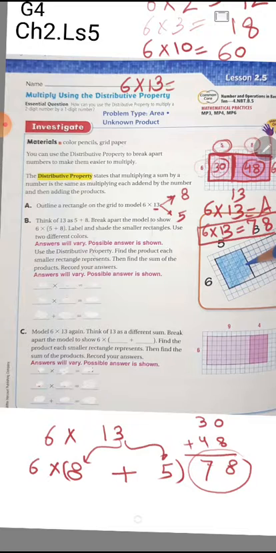Now I will take those numbers and multiply the 6 with each one, or with both numbers. So first, I will multiply 6 by 5, and the answer will be 30. And then I will multiply 6 by 8, and the answer will be 48 according to the times table.